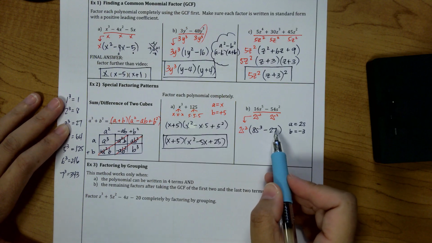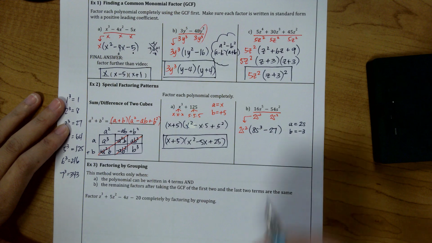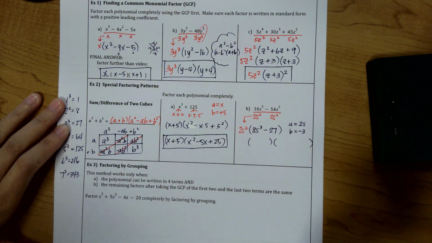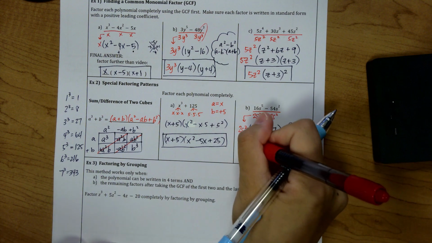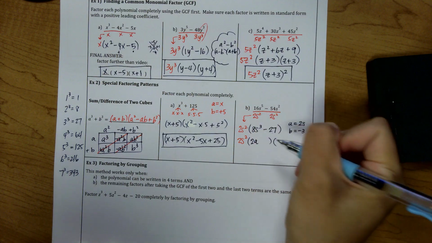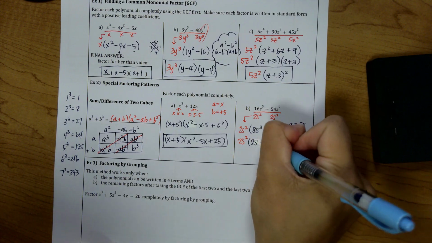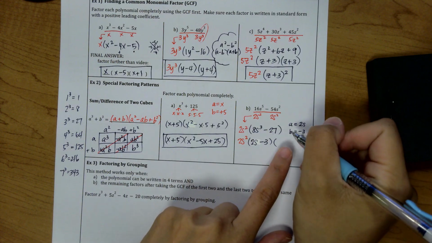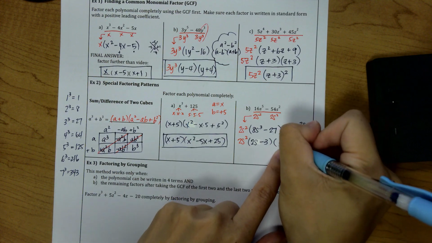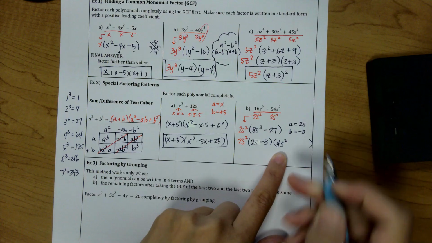Because negative times a negative times a negative gives me a negative 27. So let's factor. So I know for my blue portion of this, my difference of cubes, I'm going to have 2 parentheses, and I will first put down my GCF. Okay, so it'll be 2s, minus 3. Okay. I'm going to do 2s squared. Now, this is not 2s squared, it's 2s times 2s, which is 4s squared. Okay, you guys okay with that? Just make sure you don't miss that.